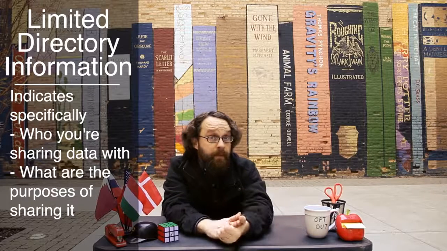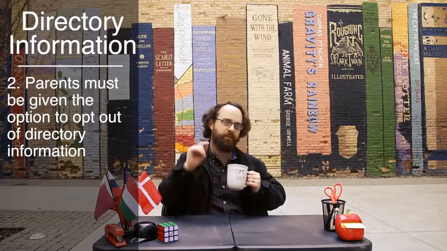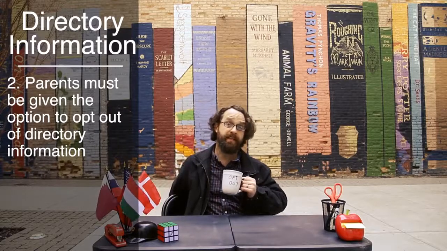Rule number 1, educational entities must provide parents with an annual notification of what types of data they have designated as directory information. Note that FERPA allows you to go beyond this and have a limited directory information policy, where you would indicate specifically who you'll be sharing the data with and for what purposes. Either way, parents must be given the option to opt out of directory information being shared. And the annual notice needs to include the time frame that parents have to opt out.